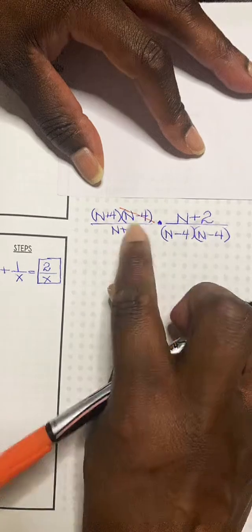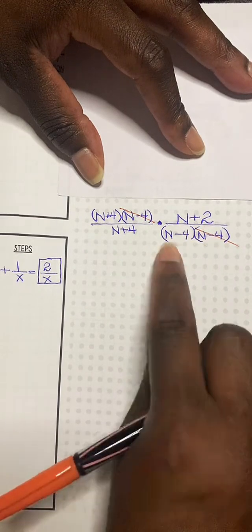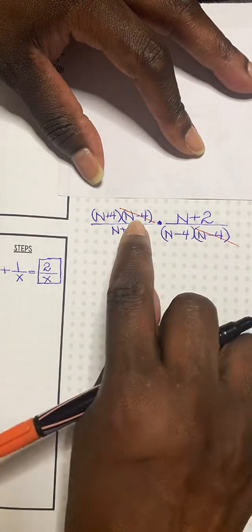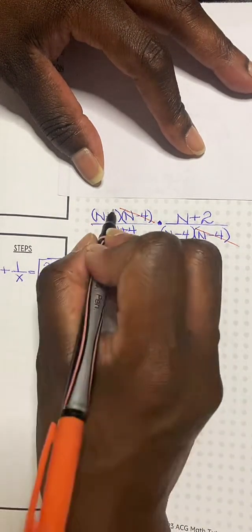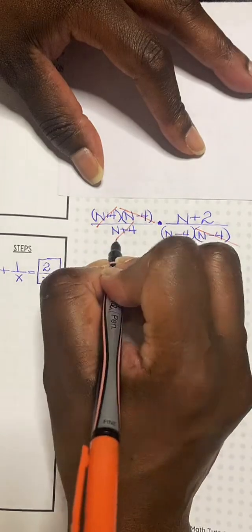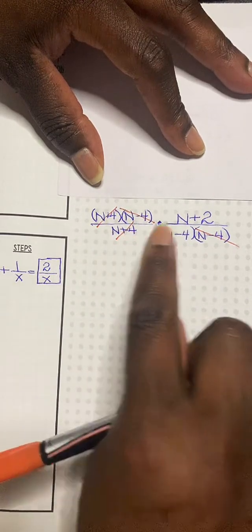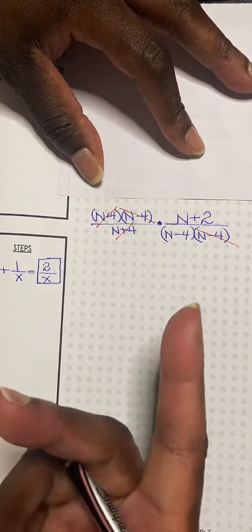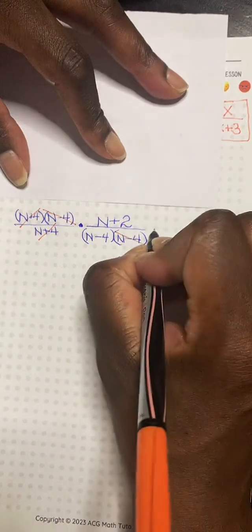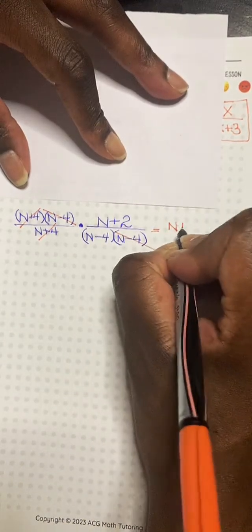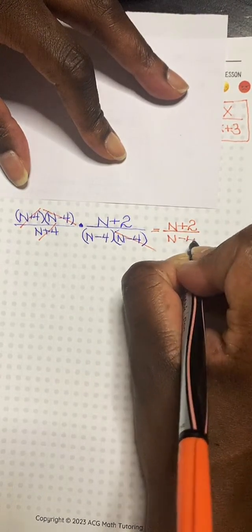So n minus 4 from the numerator and one of the n minus 4 in the denominators, okay? These aren't cookies, y'all. You have to just cancel 1 for 1, okay? Now, your n plus 4s, boom, and your n plus 4, boom. So basically, this ratio is now a 1. Anything times 1 is itself. So you can just think of it as they cancel out. So now, what's left is our n plus 2 over my n minus 4.